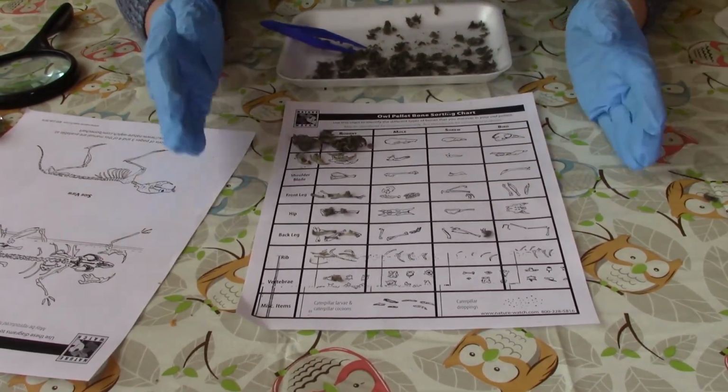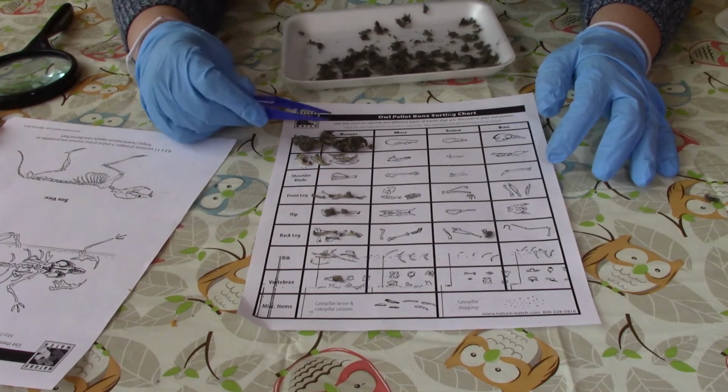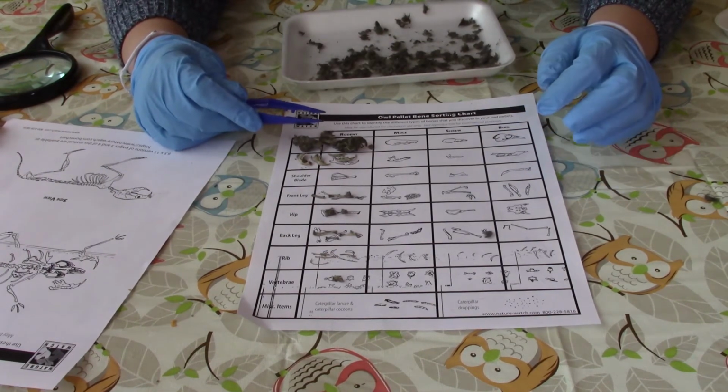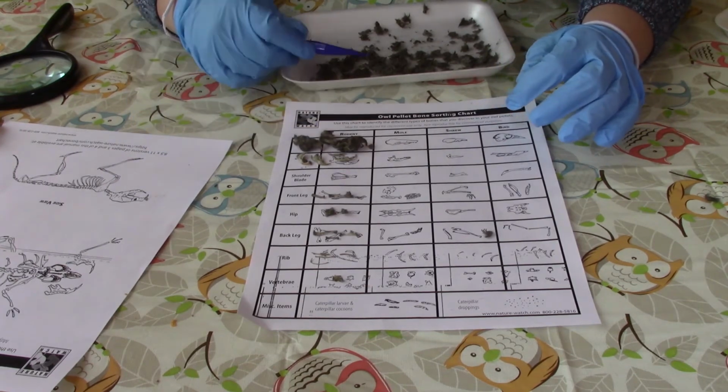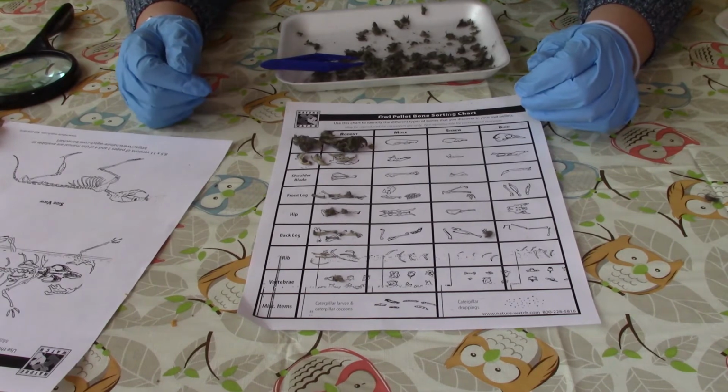And so this is what our completed chart looks like. We found probably the remains of 3 different rodents. So this could have been like a mouse or a small rat.